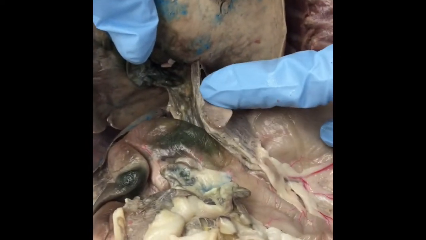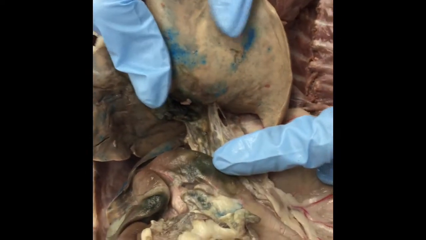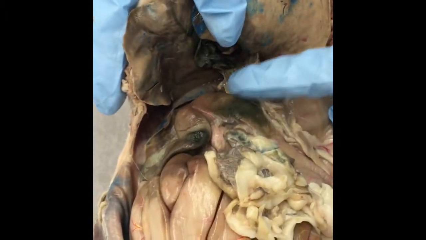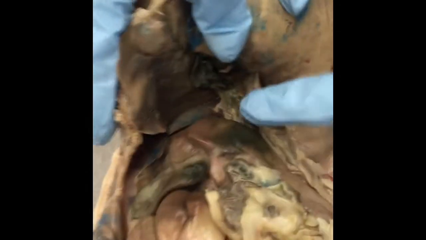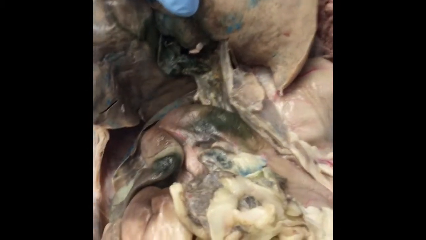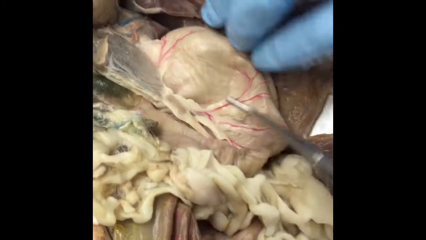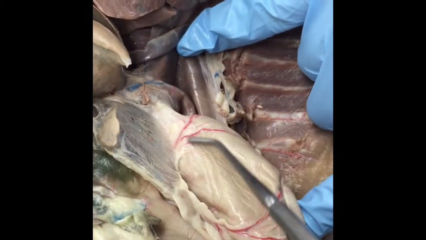We have the lesser omentum, and then the gastrohepatic ligament, and then the hepatoduodenal ligament. And then that's the greater curvature here, and this is the body. The top part of the stomach is the fundus. And then this is the cardiac stomach.